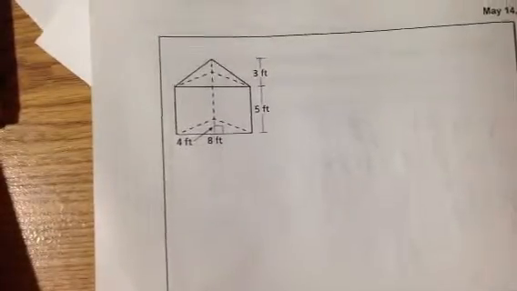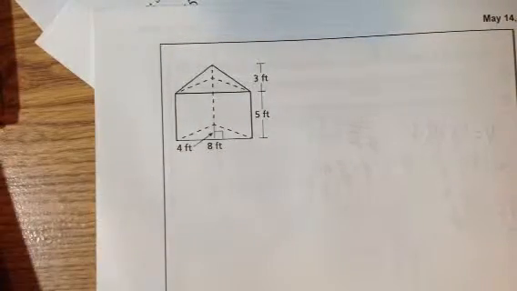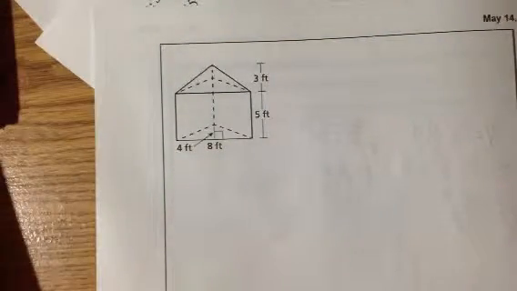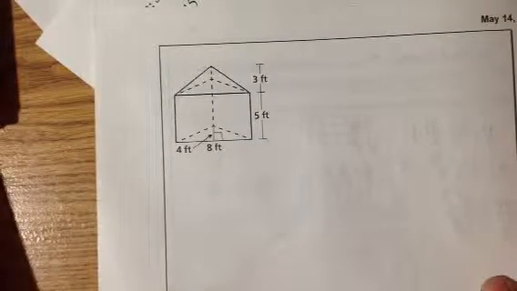Alright, again, stop the video for 5 minutes and we'll allow the students to try and dive into this next problem. So this is another composite solid. We might want to color code again with purple and pink.